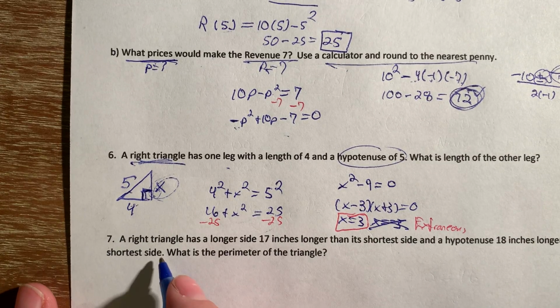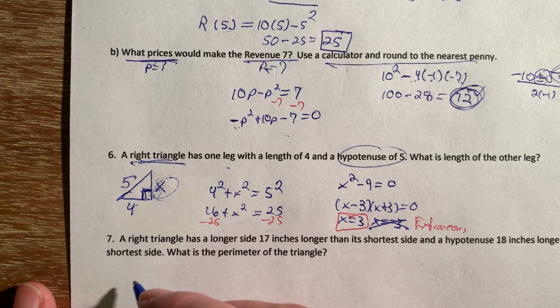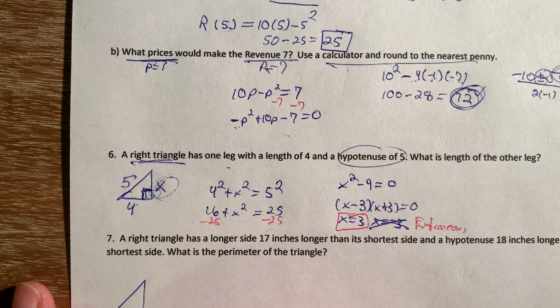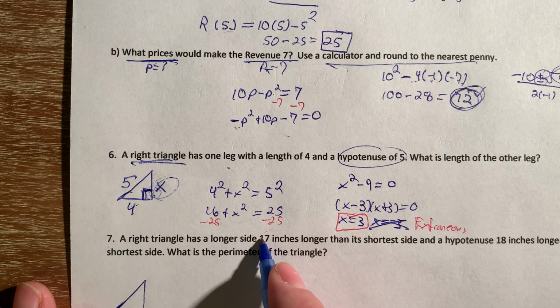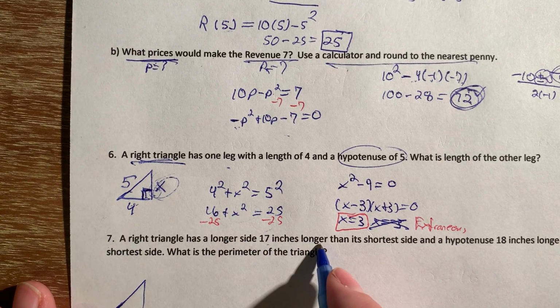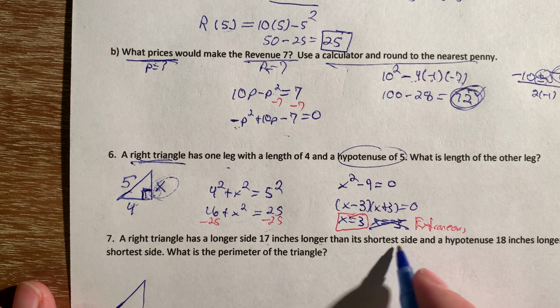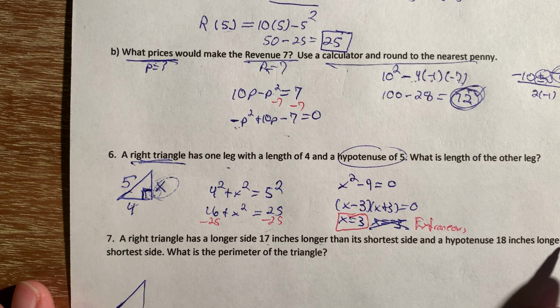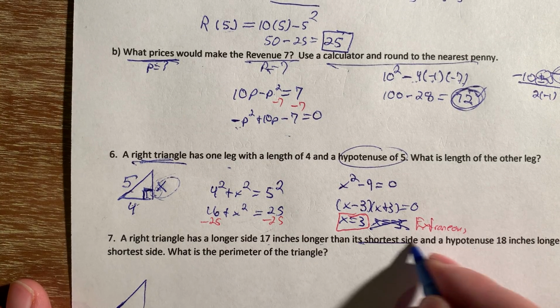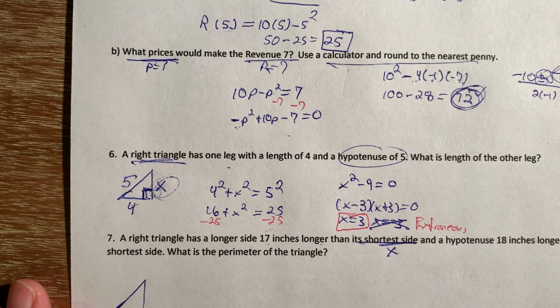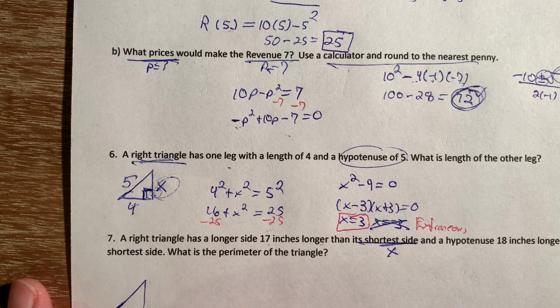A right triangle has a longer side. Oh, so we're going to draw it. A right triangle has a longer side that is 17 inches longer than its shortest side, and a hypotenuse that is 18 inches longer than its shortest side. So I'm going to call the shortest side x, and the reason I chose the shortest side as x is because it gave me a formula for how to find the other sides.